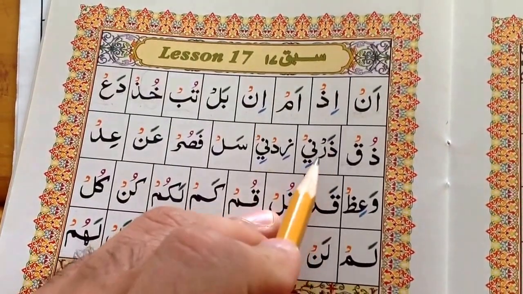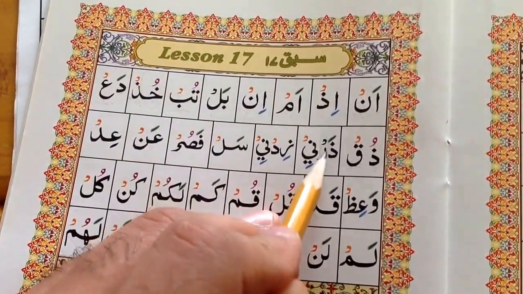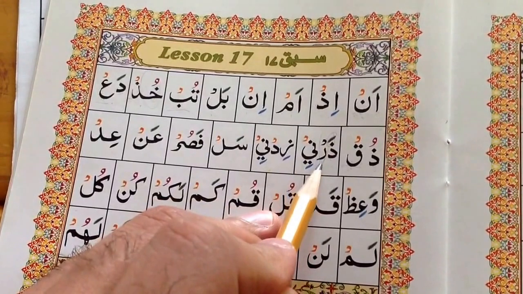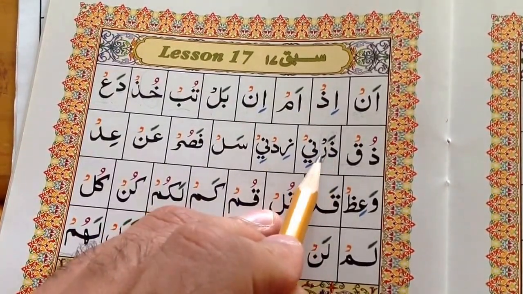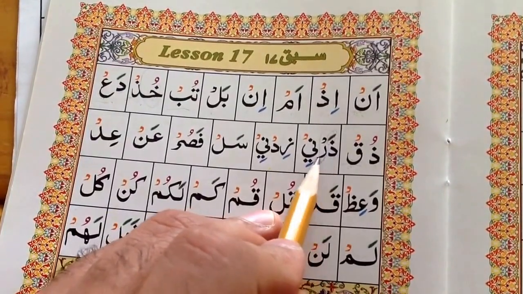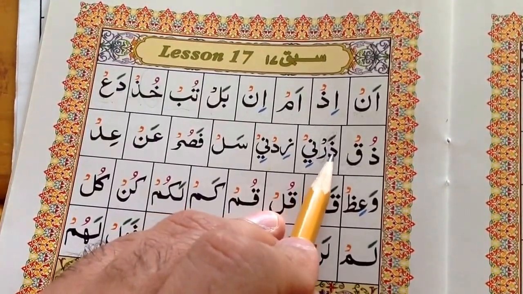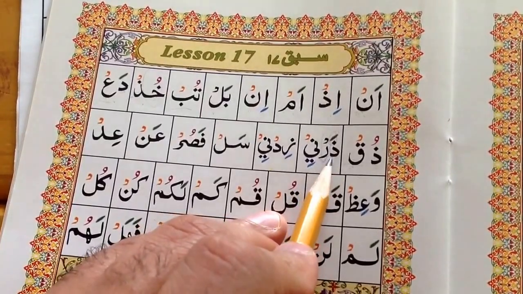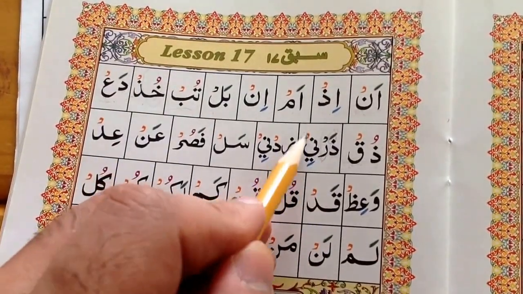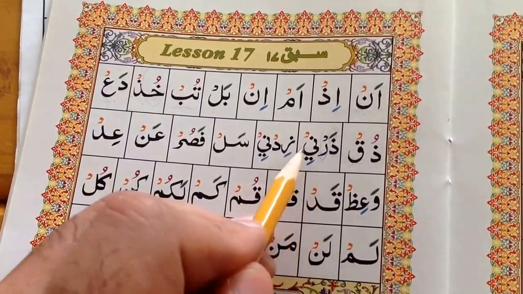Dhal, ra, zabr, dhar. Ra sakin with a zabr before it, you have to pronounce it with the full mouth. So dhal is an empty mouth and ra is full mouth, so you have to blend it from empty mouth to full mouth. Dhal, ra, zabr, dhar. Nun, ya, zir, ni. Dharni.